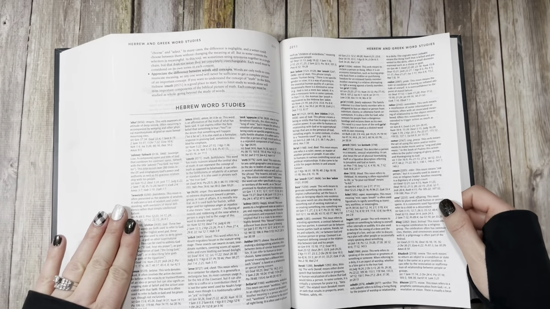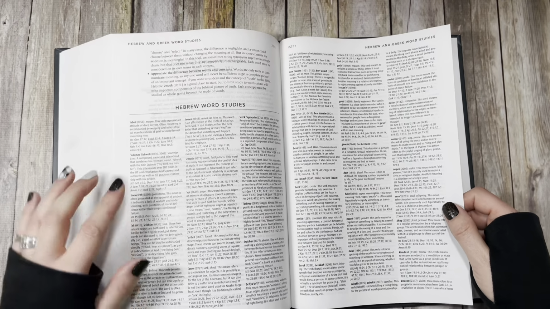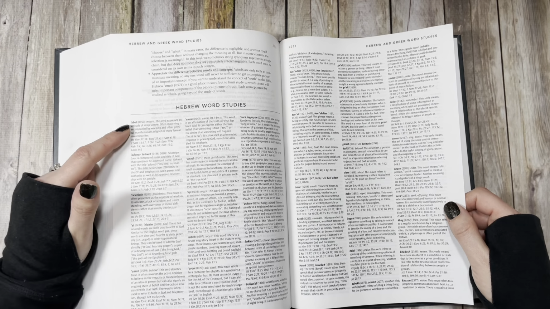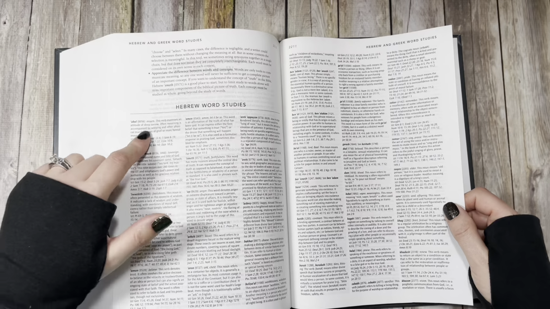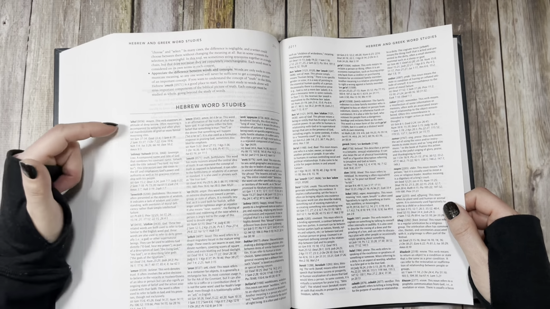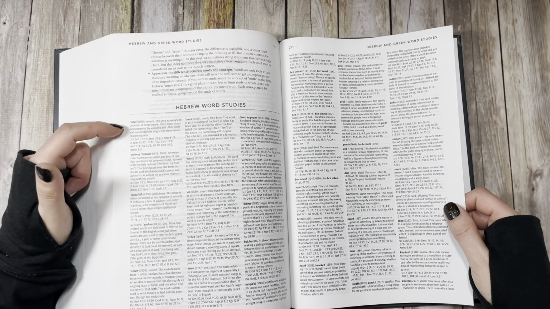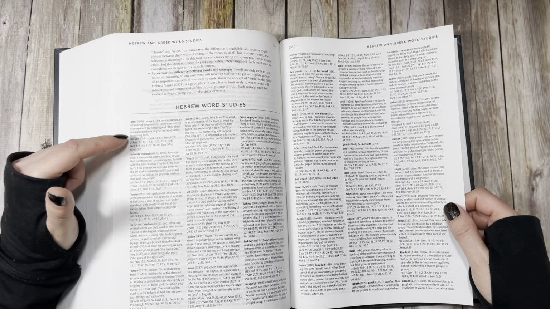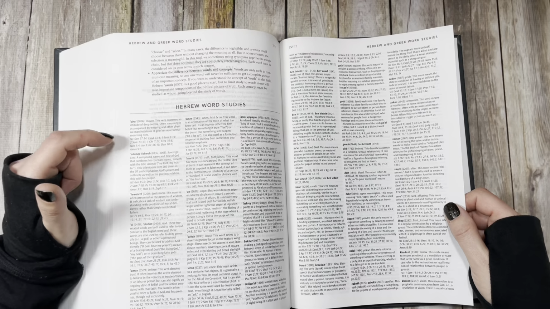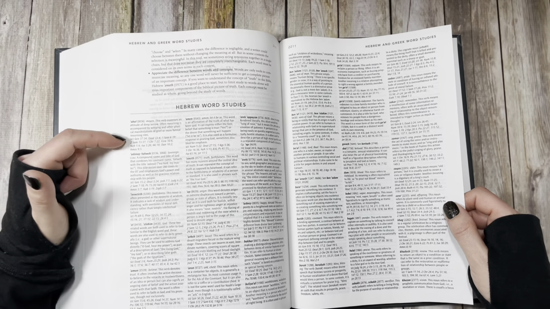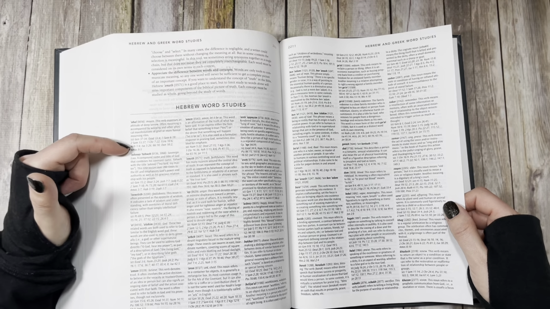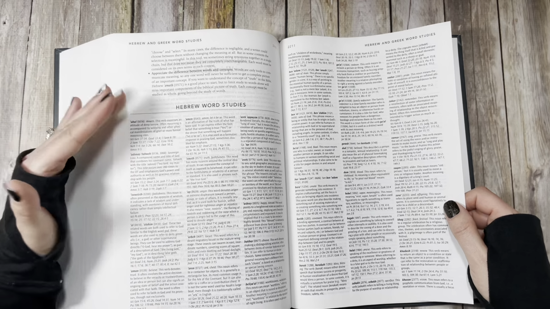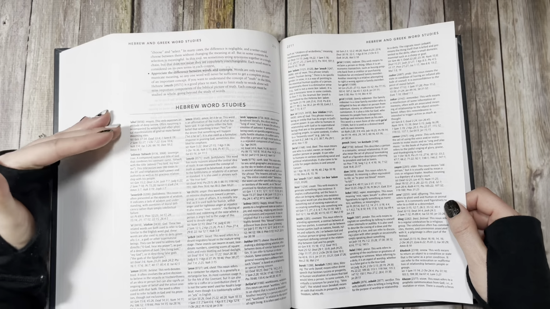So these are words in Hebrew. Let's just start with the first one: Abal, and then it says mourn, and it says this verb expresses an attitude of deep sorrow. Often mourning is accompanied by weeping and other physical manifestations of grief or more formal mourning rites. And then it gives you some scripture references to look up to read more about that. So Genesis 37:34, Exodus, and so you can go through.